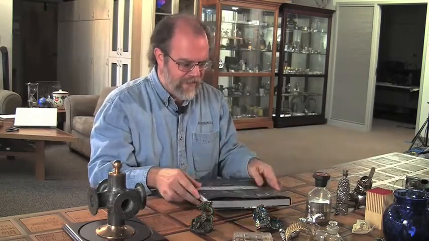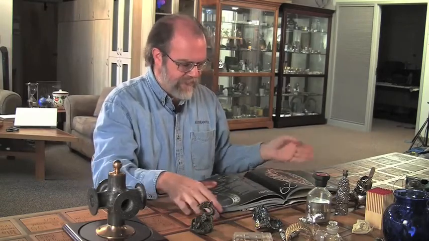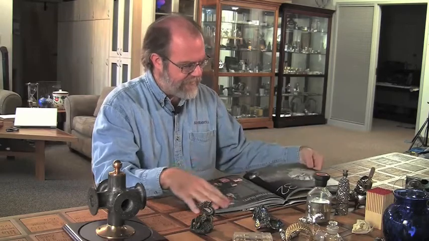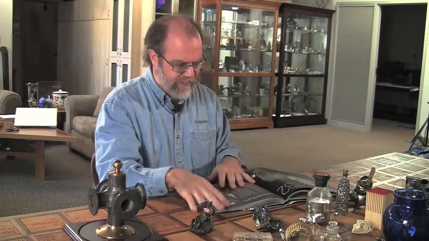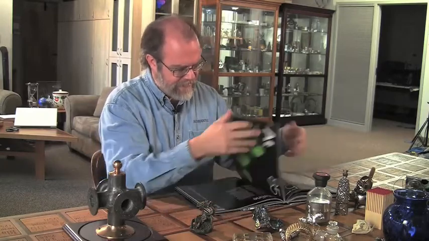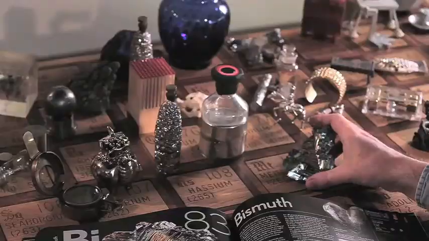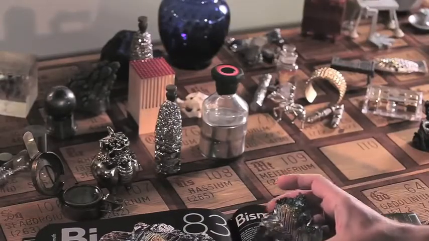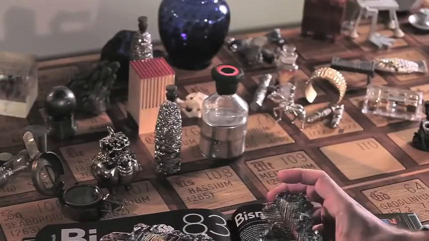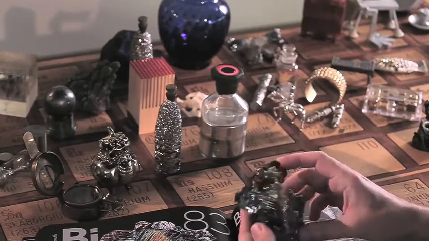You can find it in bookstores everywhere, and it is a picture book of the elements. Every element gets its own page, well, two pages, big pictures, small pictures, lots of objects. All the stuff in my office is in the book, like bismuth. Here's the real thing, here's the picture of it. It's a nice picture, but, you know, it's still flat. And what about the other side? The other side's pretty interesting too.